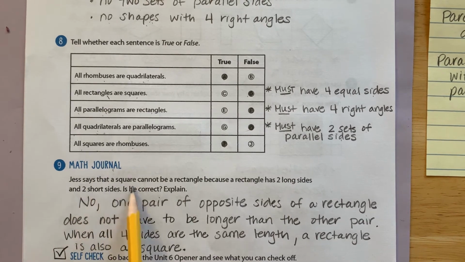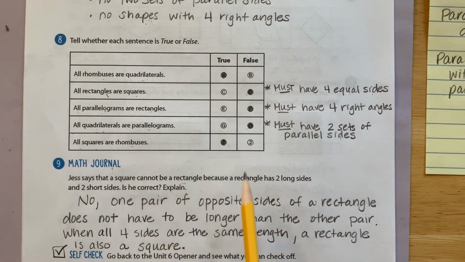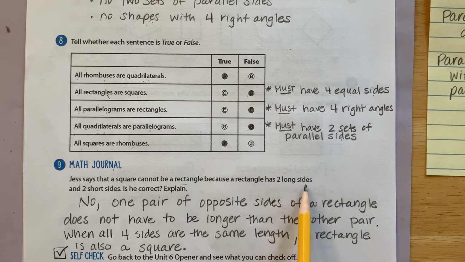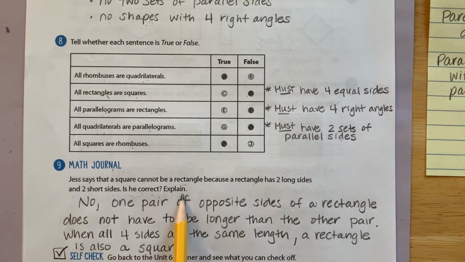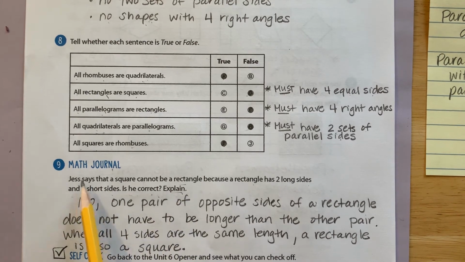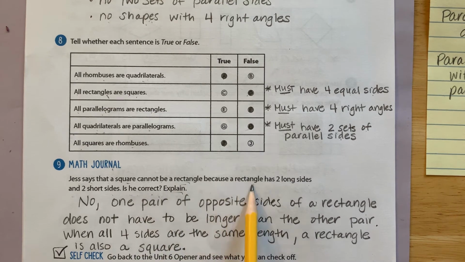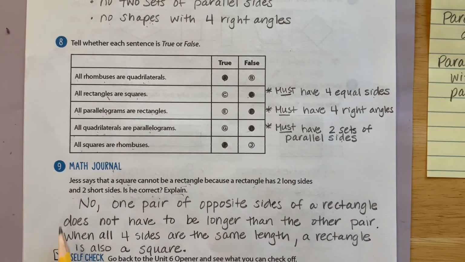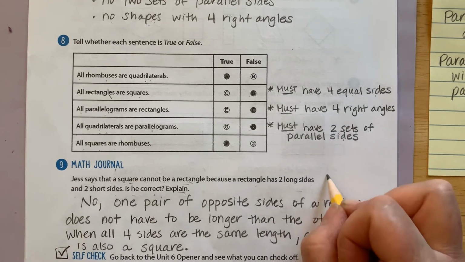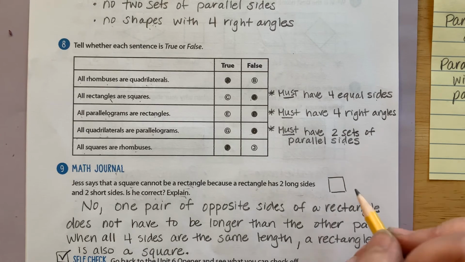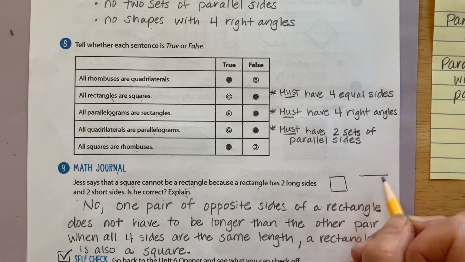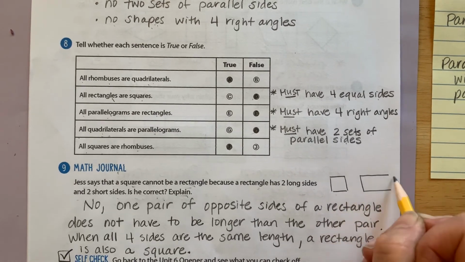Jess says that a square cannot be a rectangle because a rectangle has 2 long sides and 2 short sides. Is he correct? Explain. Okay, let me read that again. Jess says that a square cannot be a rectangle because a rectangle has 2 long sides and 2 short sides. Okay, now I understand. So he's saying that because a square has 4 sides the same, it can't be a rectangle. He thinks a rectangle has to have 2 long sides and 2 short sides.